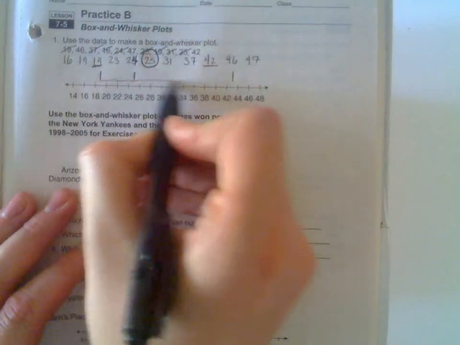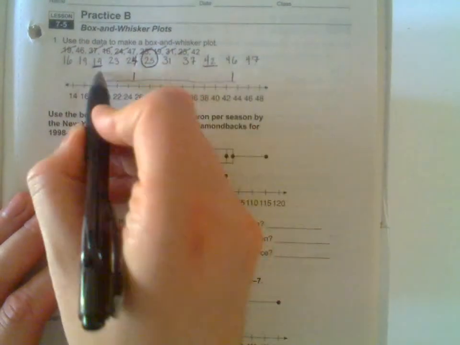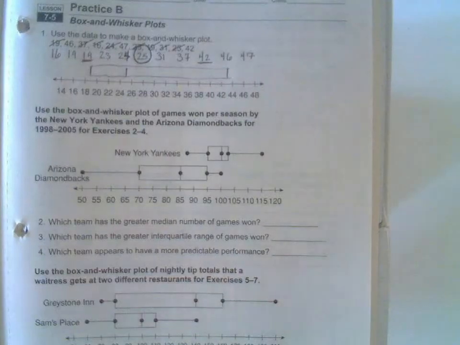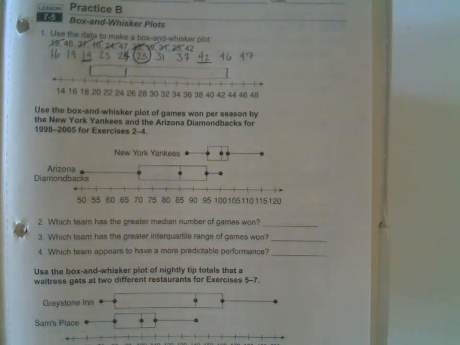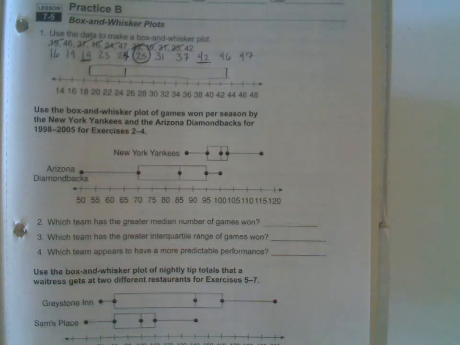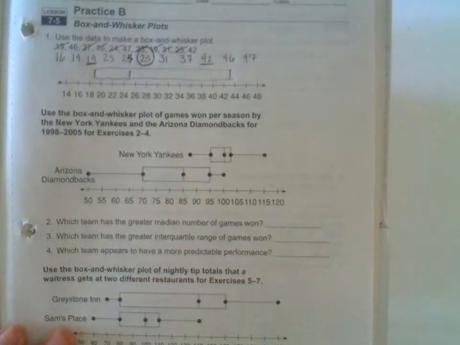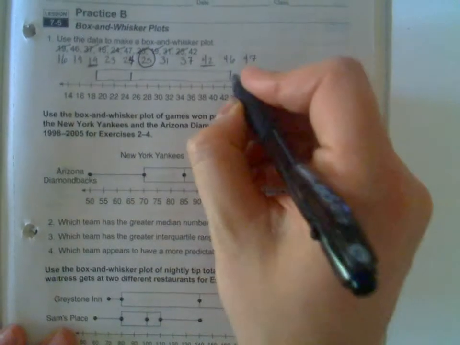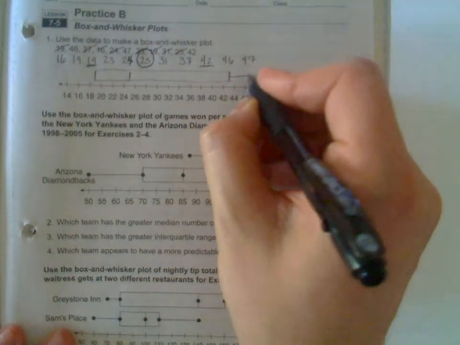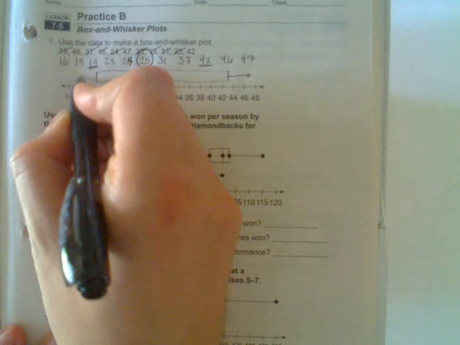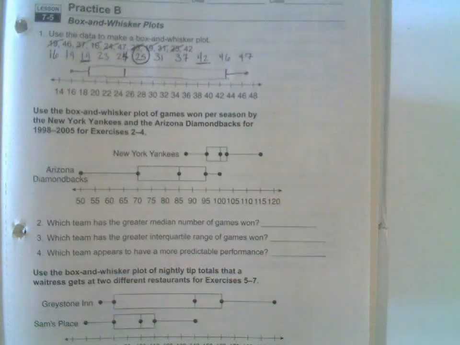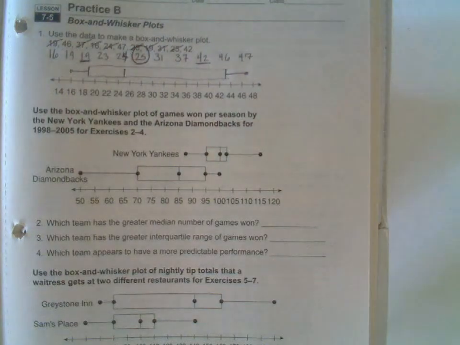Okay, so you're almost done. You've really done all the hard calculation that's involved here. What you have to do now is draw the whiskers of the box and whisker plot. And those draw out to what they call the extremes. That's the smallest number and the biggest number on the list. So that's going to go out to 16 and 47. And those are just simply lines that shoot out from the box. And once I do that, I've made the box and whisker plot.